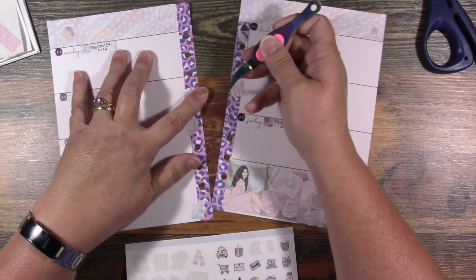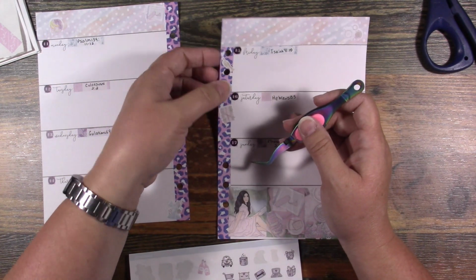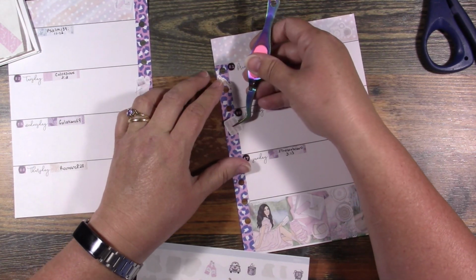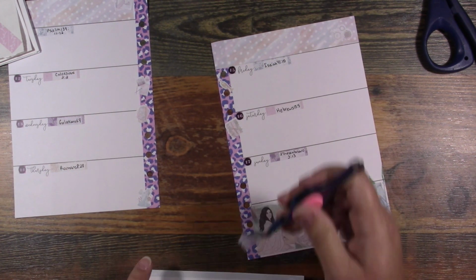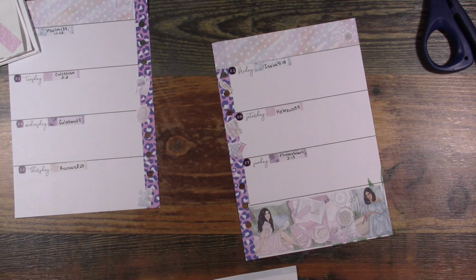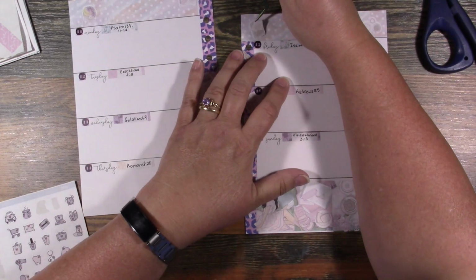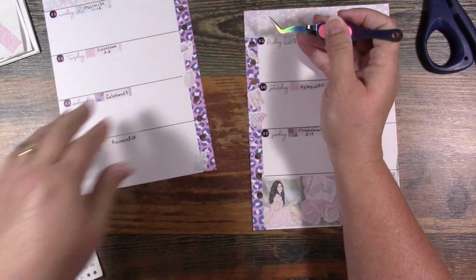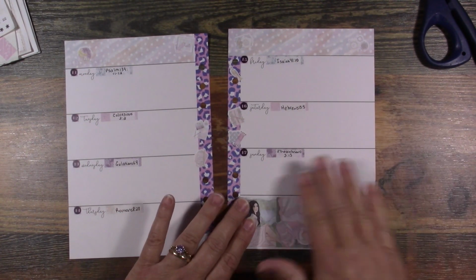Put this one here. I feel like I want to move this one up a little bit so I can put this one down here. And I have one more that I want to use. Okay, I'll put it here. I think I'm going to turn it this way because it looks like that's the way it should be. Alright, so I think that'll work.